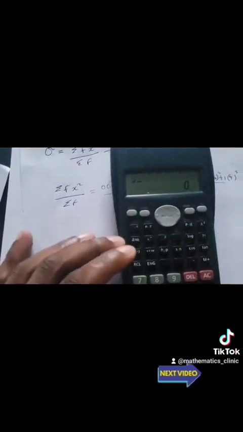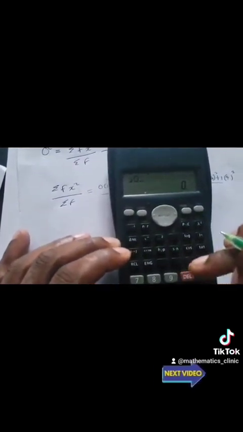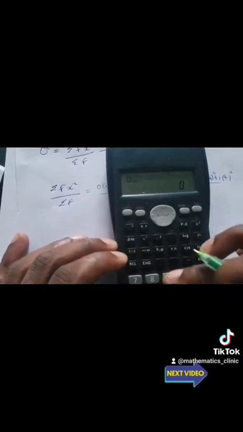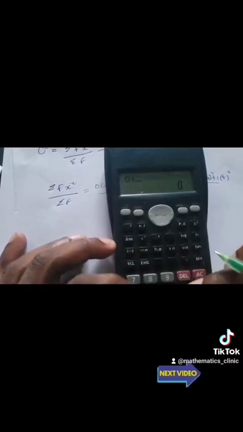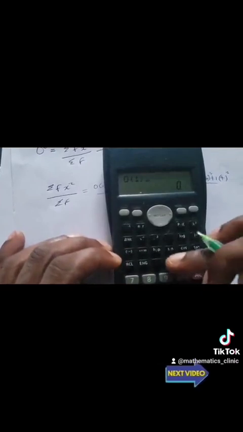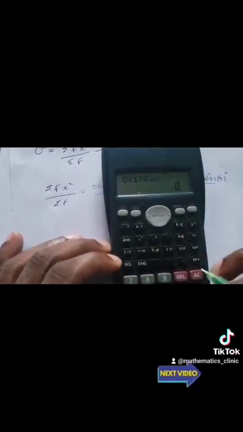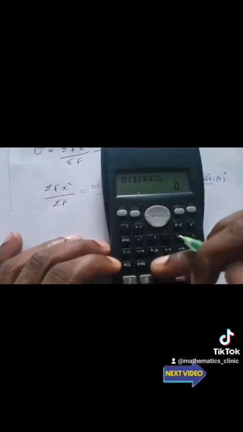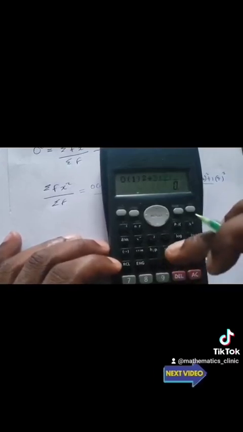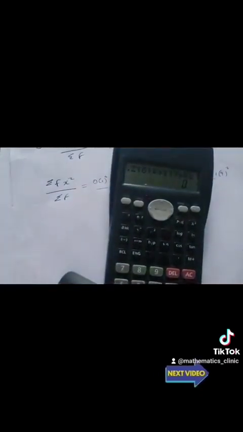For a start, we have 0, open bracket, 1 squared, all right? Plus, we say 3, open bracket, 2 squared, and so forth. Then after entering all the data, we divide. We have 390.